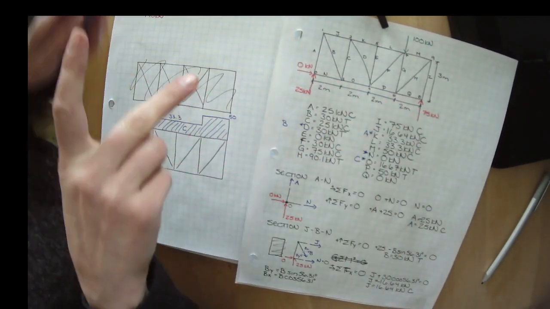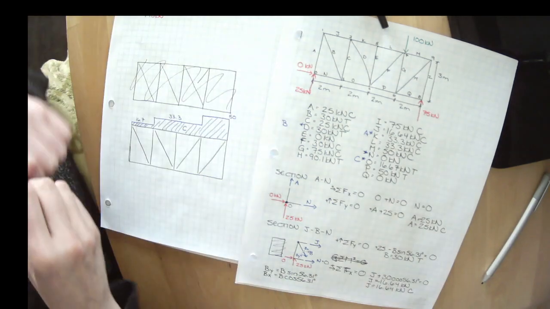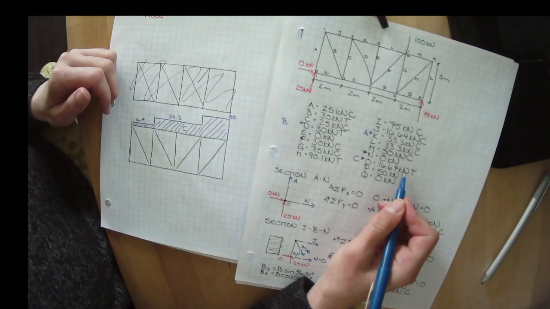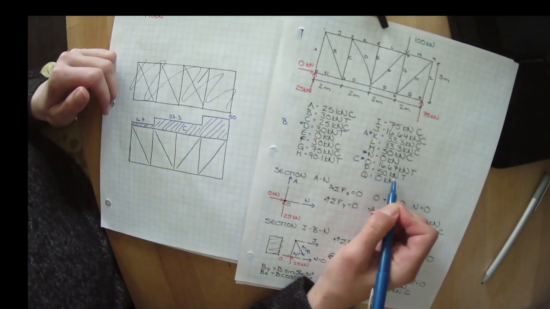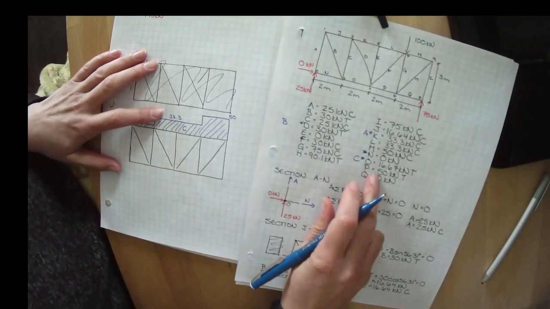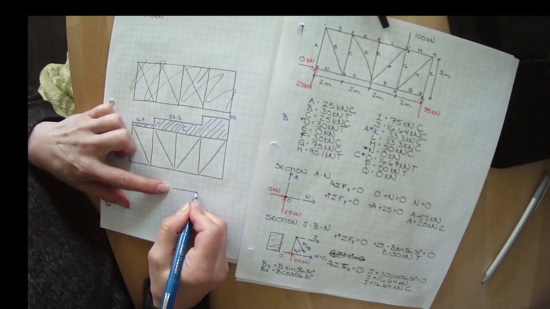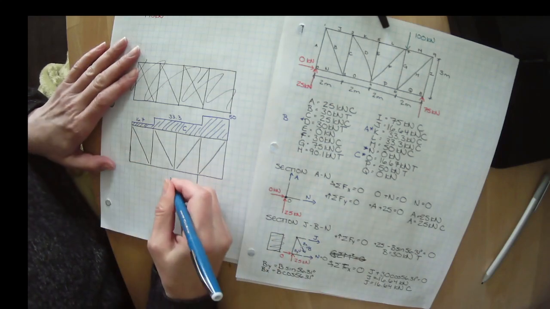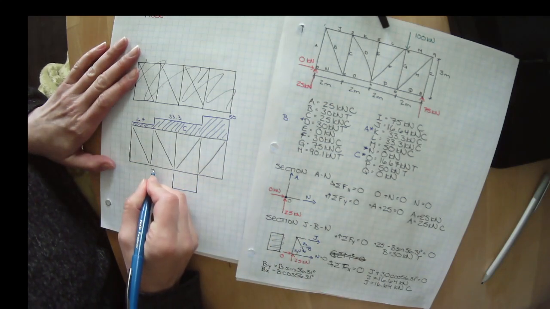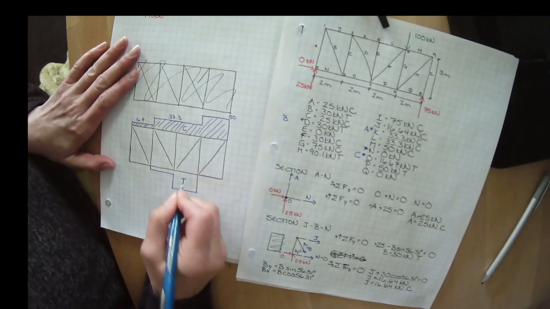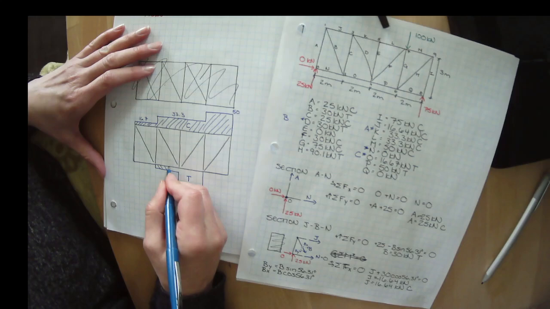Let's take a look at our bottom chord. Our bottom chord was N, O, P, Q. Well, N was 0, O was 16.67 in tension, P was 50 in tension, and Q was 0. So P was 50, and we drop down right to 0, and we drop down to 16.7, and then down to 0. So this is tension.